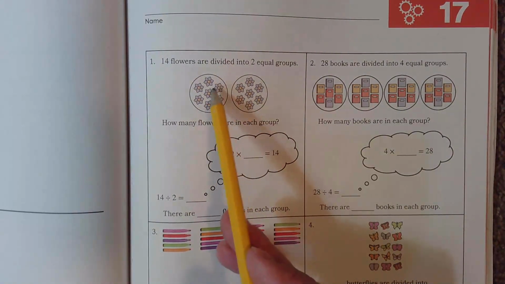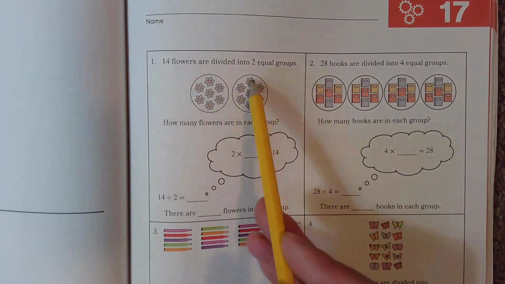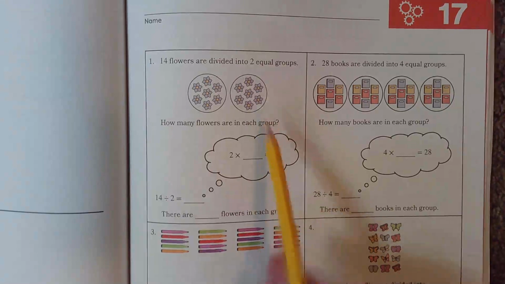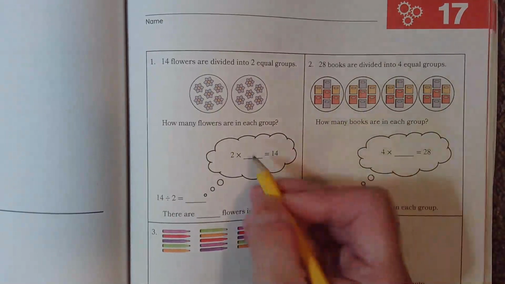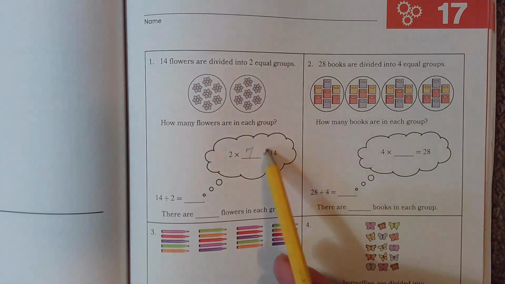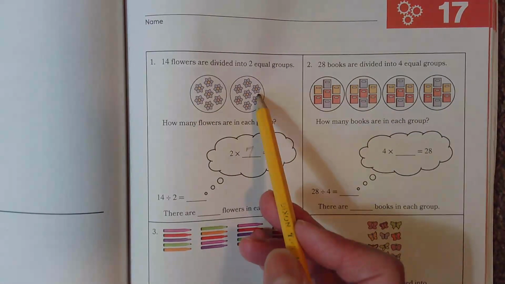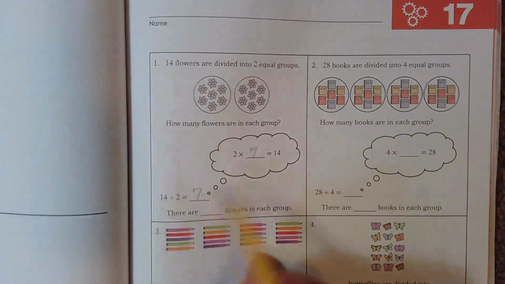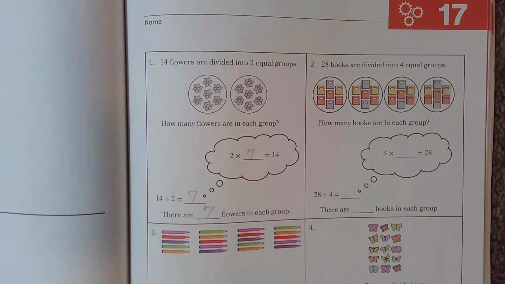1, 2, 3, 4, 5, 6, 7. So 2 times 7 equals 14. But if you take 14 and divide it into those 2 groups, you're going to get 7. So there are 7 flowers in each group.